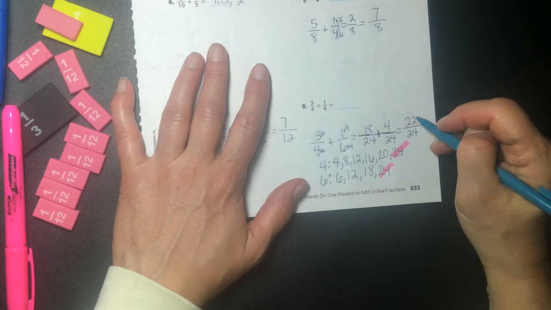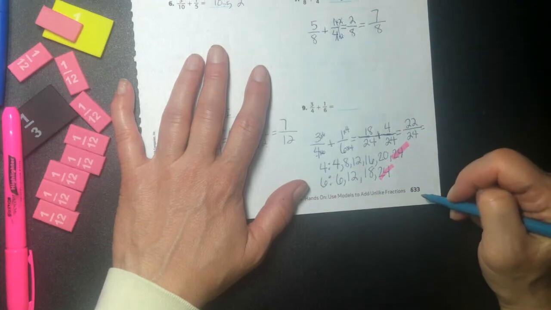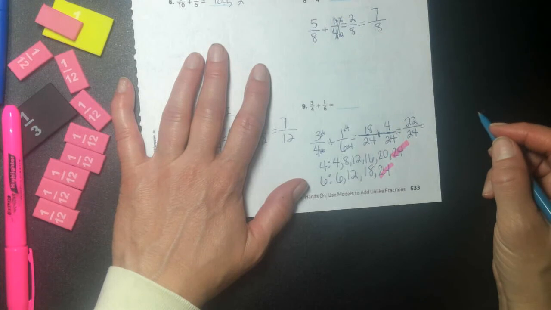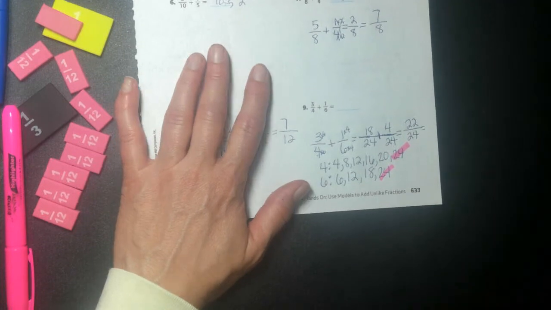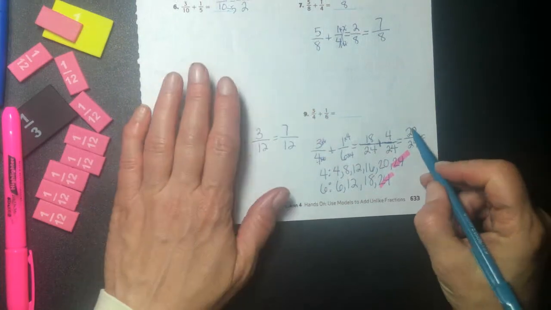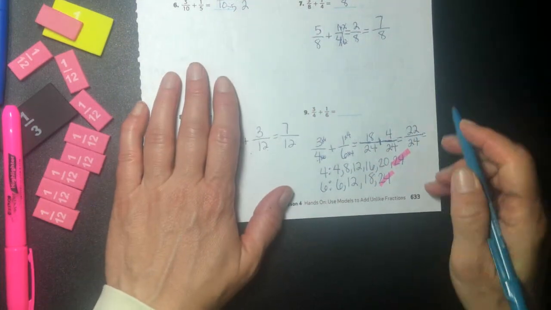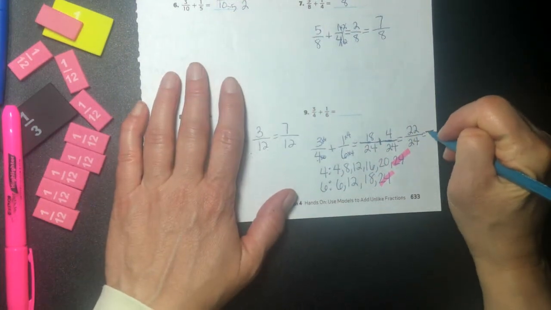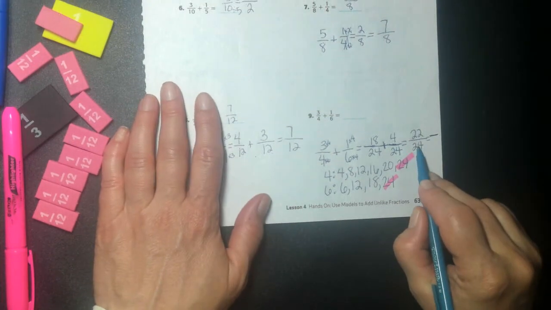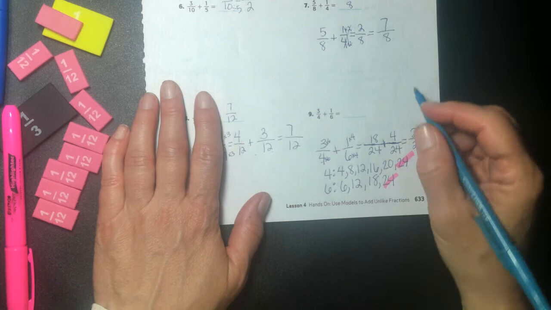But now I can't leave them like that, right? I can see right here, I can divide a 2 into them. So now instead of finding my least common multiple, I'm going to find my greatest common factor of 22 and 24 so I can find my simplest form, right? I know this is a little tricky, guys, but I know you guys can do it. So 22 and 24. I'm going to write it up here.